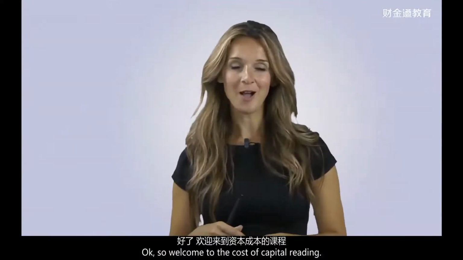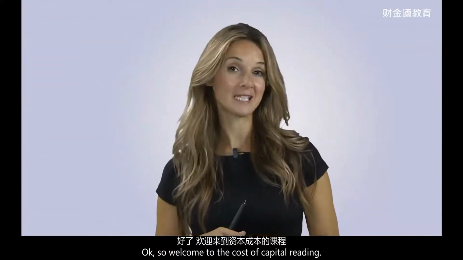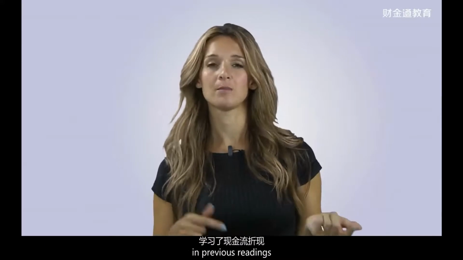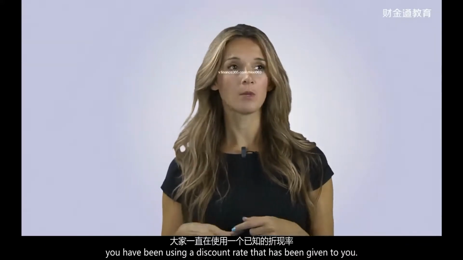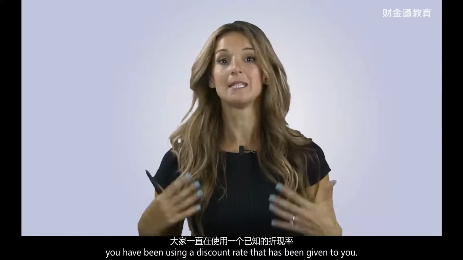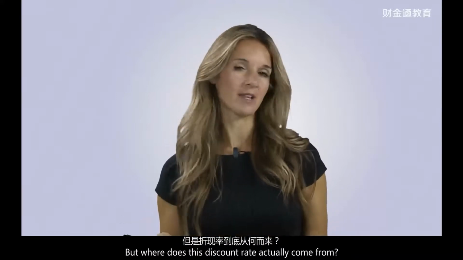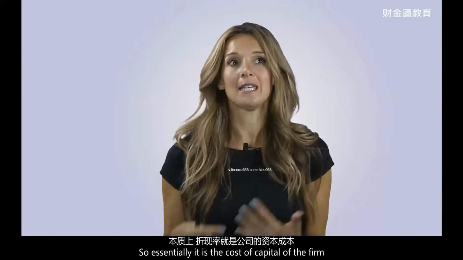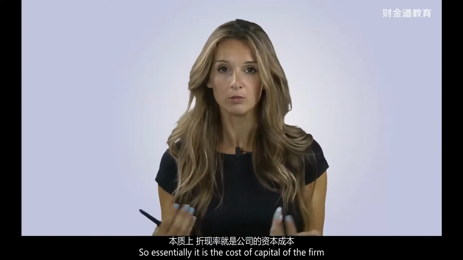Okay, so welcome to the cost of capital reading. So far, when you've been discounting cash flows in previous readings, you have been using a discount rate that has been given to you. But where does the discount rate actually come from? How do we calculate it? That's what this reading is going to focus on. So essentially, it is the cost of capital of the firm.